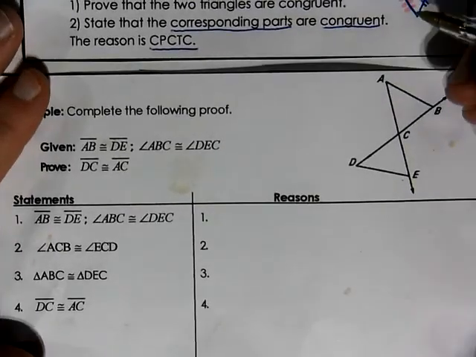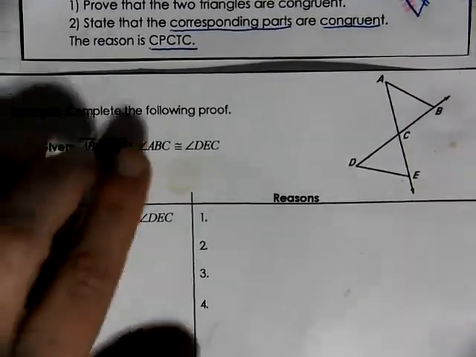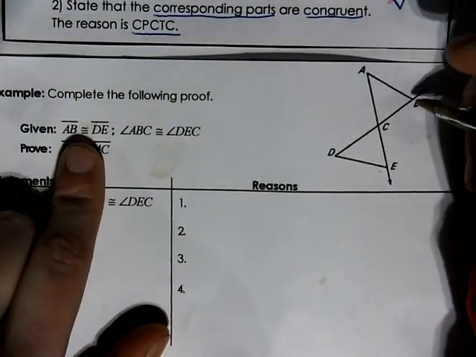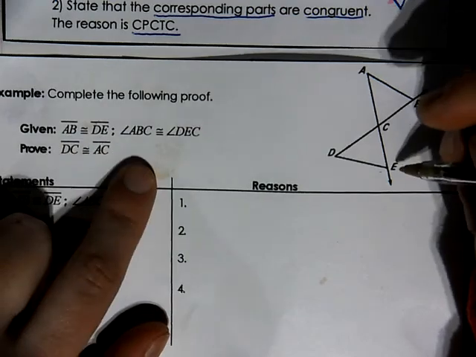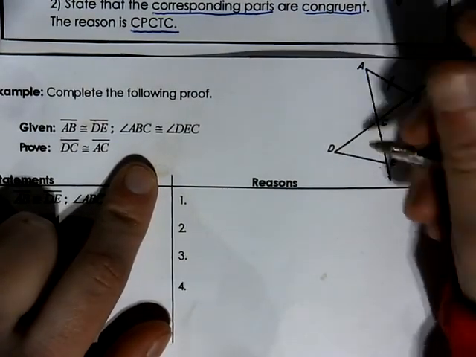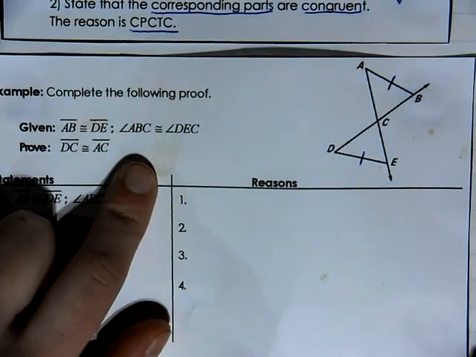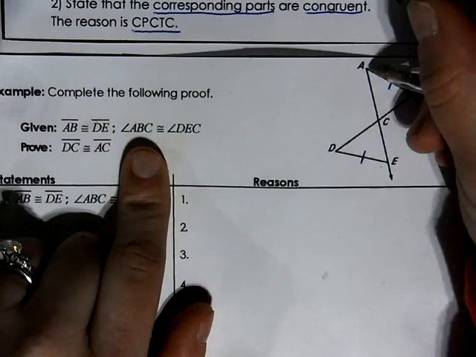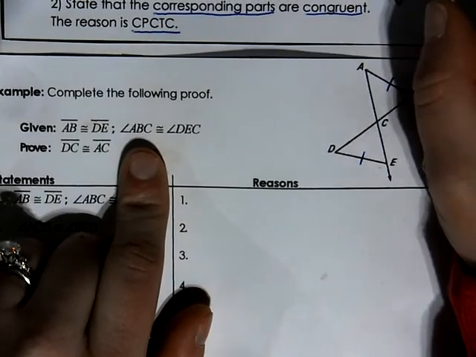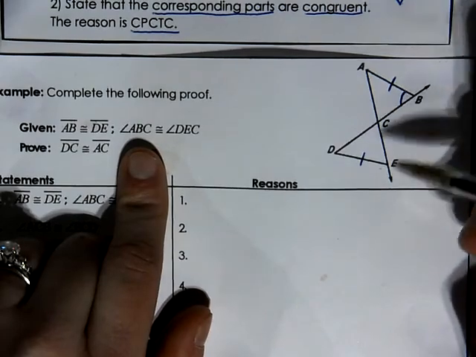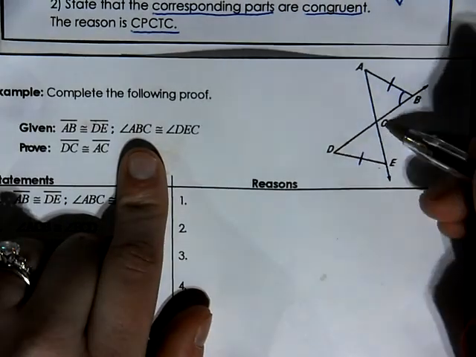Let's dive in and mark up our picture based on what's given to us. I have AB is congruent to DE, so I'm going to mark that up. I'm also told that angle ABC, here's ABC, this angle right here, is congruent to angle DEC. So here's DEC.